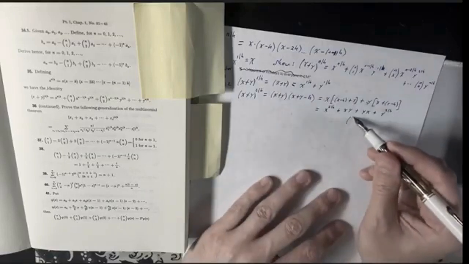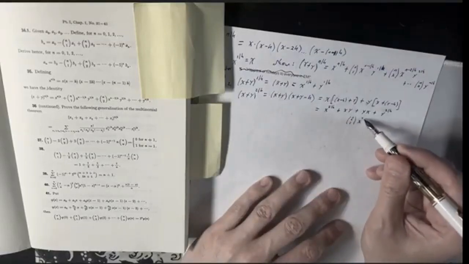And so in between here, we happen to have 2 choose 1 times x to the 1h, y to the 1h.